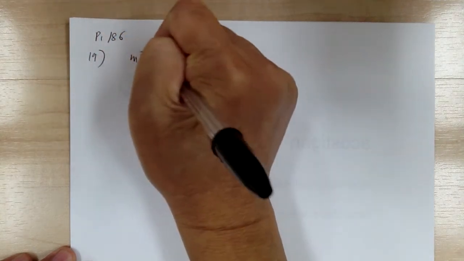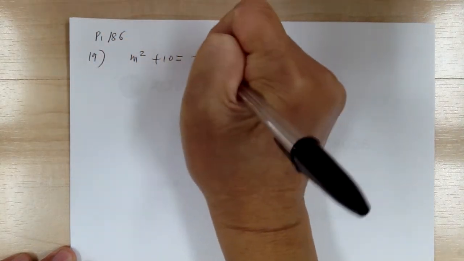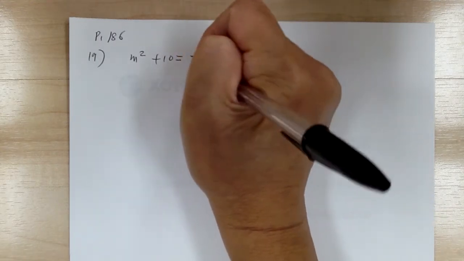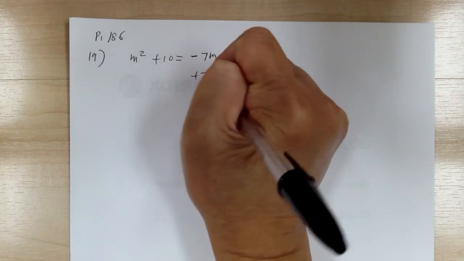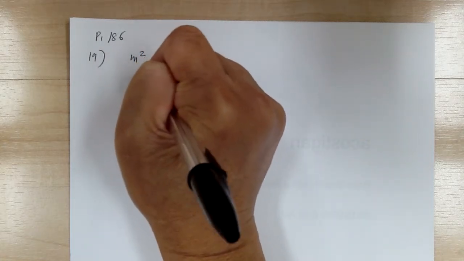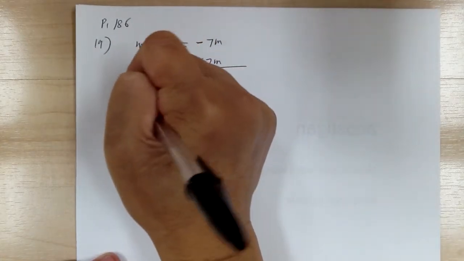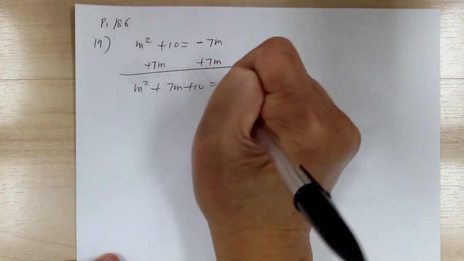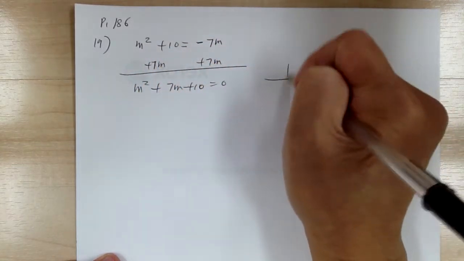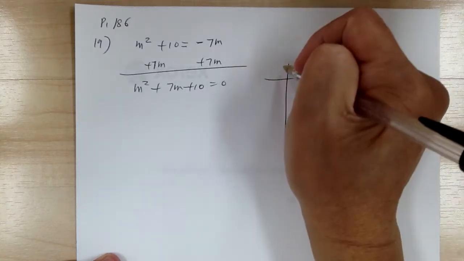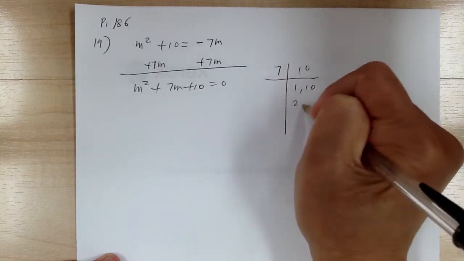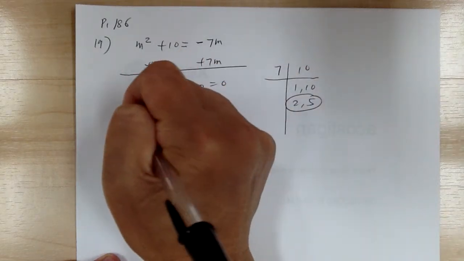Okay, you get m squared plus 10 equal to negative 7m. First, make the right hand side equal to 0, so plus 7m on both sides, and write this in order. And do your factoring, so step 4. So you get 7 and 10. So 1 comma 10, 2 comma 5, and that's the one.